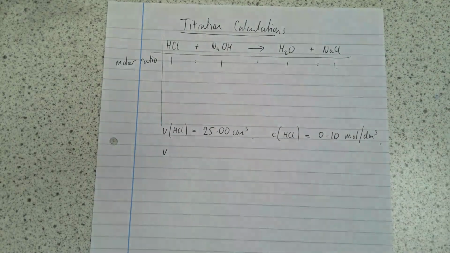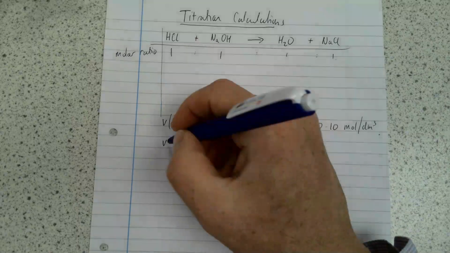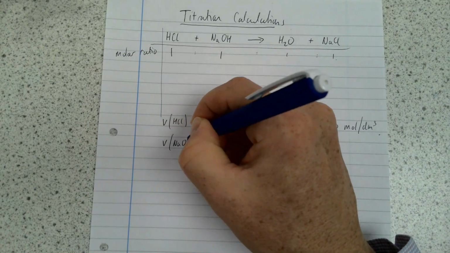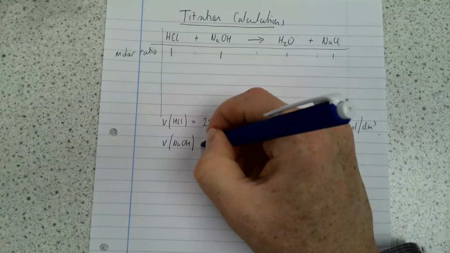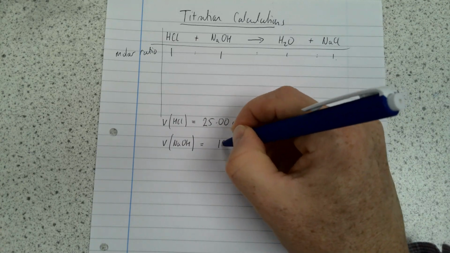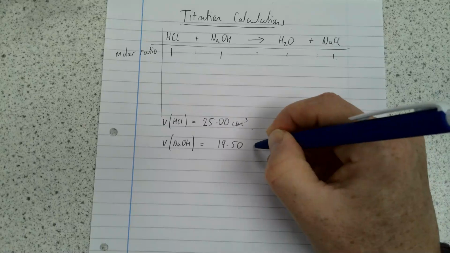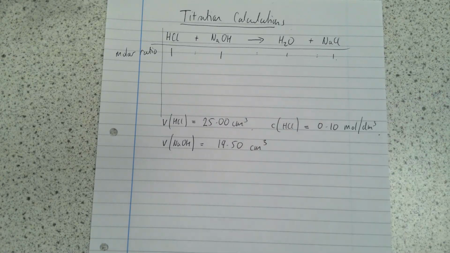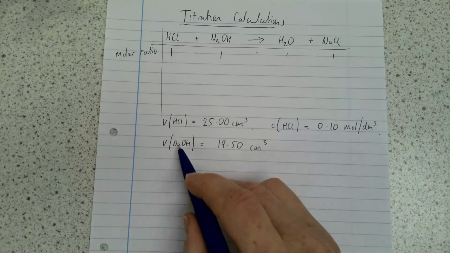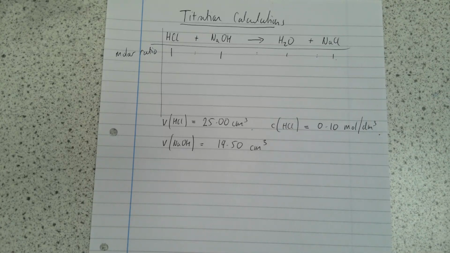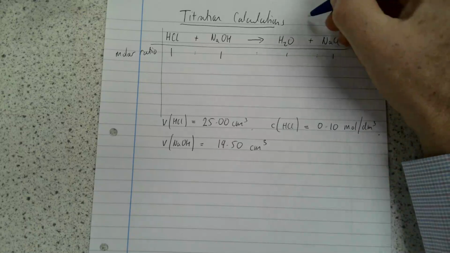So we've got the concentration and the volume of the acid, and you're told that in the titration, or you might have worked out in an exam question, the mean titer from maybe 3 or 4 titration values, the volume of sodium hydroxide that was used might have been, say, 19.50 centimeters cubed.